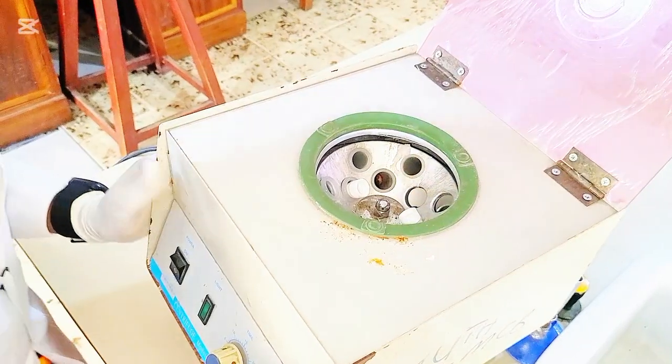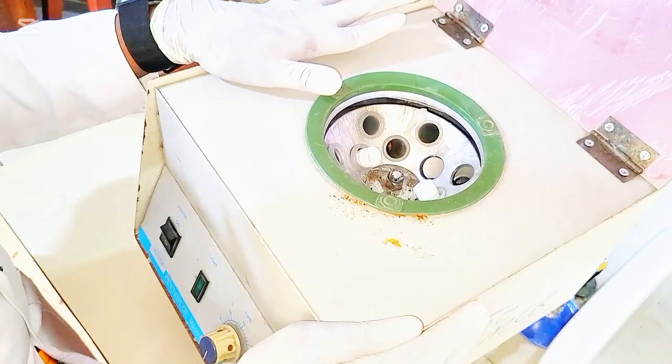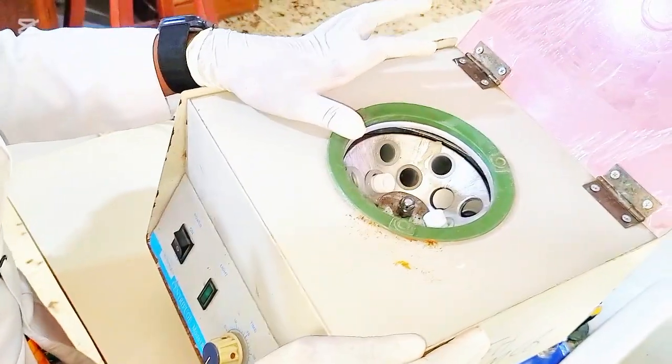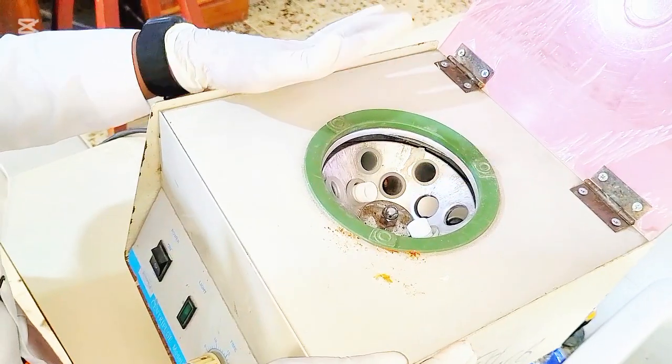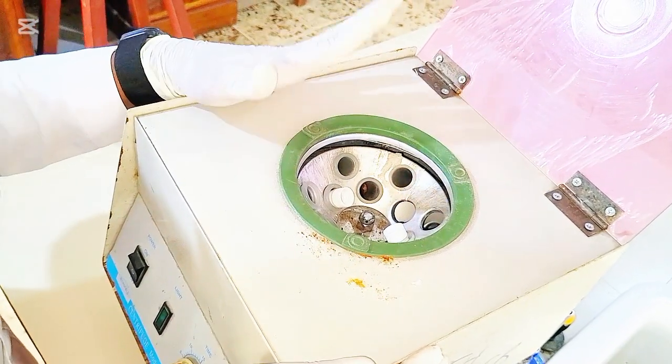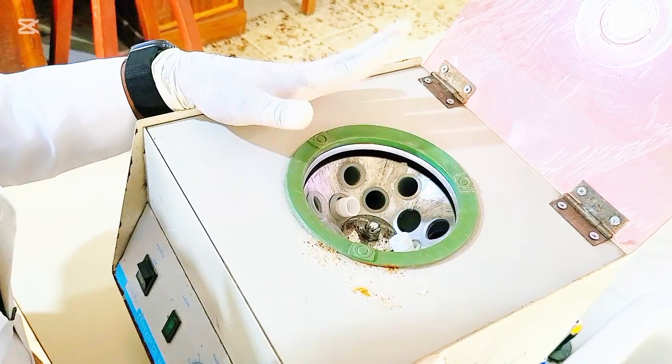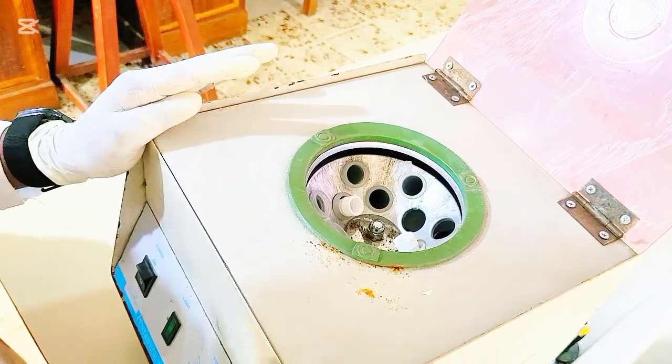So now we use our bucket centrifuge to spin urine. Like I said earlier, we spin at 3,000 revolutions per minute for 1 minute. We don't want to spin too much so we don't distort the shape of parasites or bacteria or anything if present. So we don't spin for long.